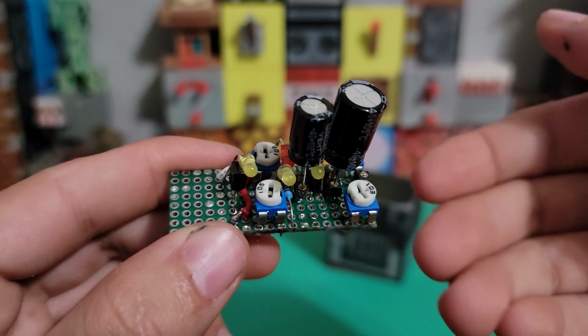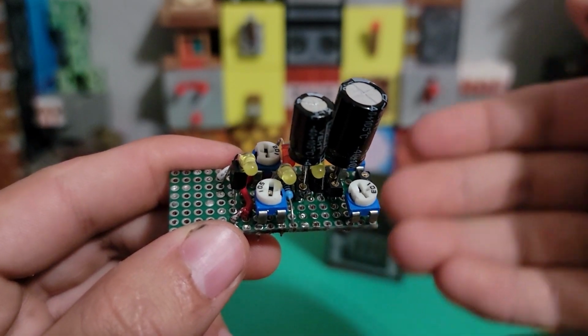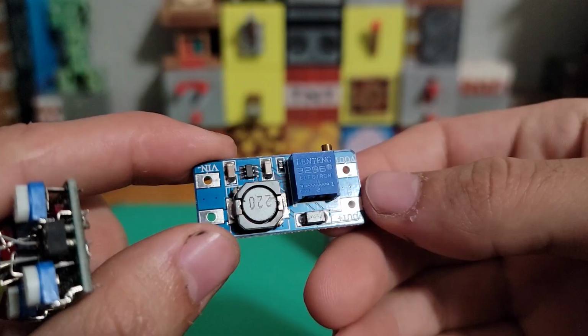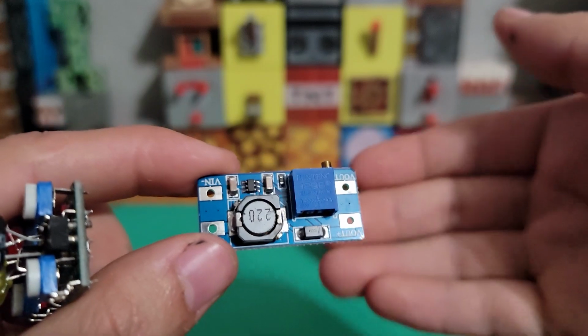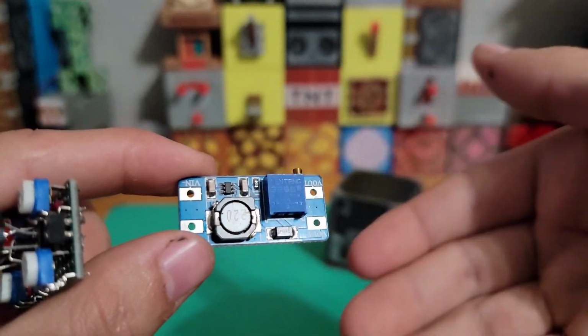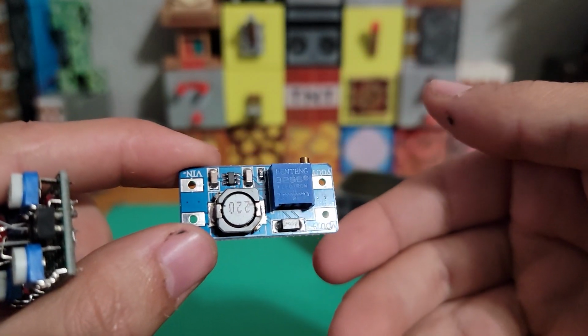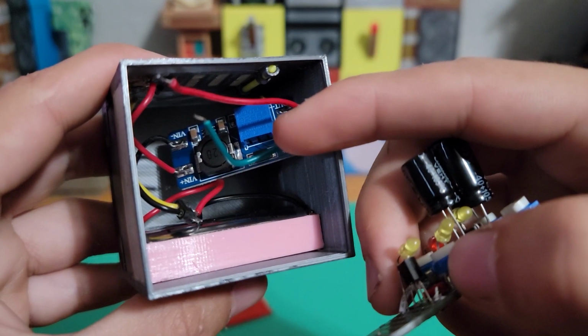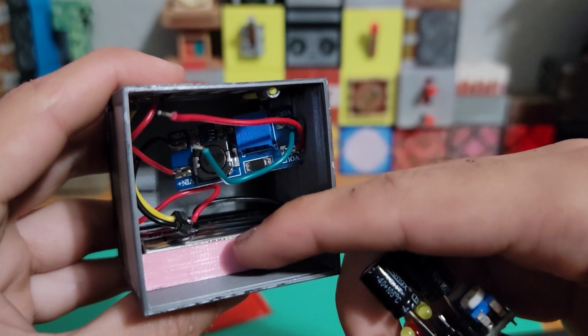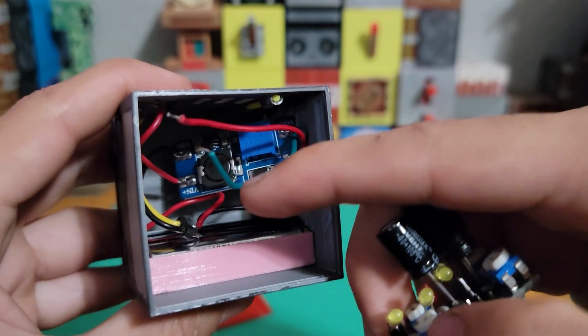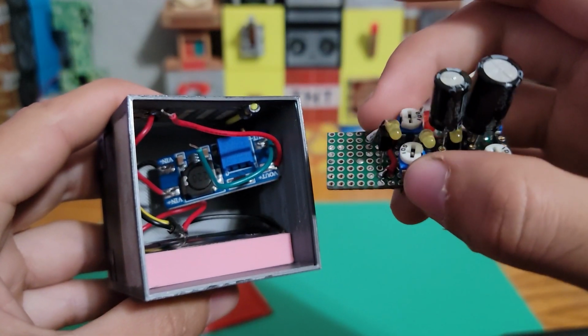Now, a disadvantage of using transistors this way is that it does need a higher voltage of 12 volts. And so if you want to implement it in a lower voltage circuit, then you will need a boost converter in order to supply that higher voltage. And so here I have the boost converter hooked up to the battery pack, which is around 3.6 volts, and it gets changed to around 12 volts for the circuit.